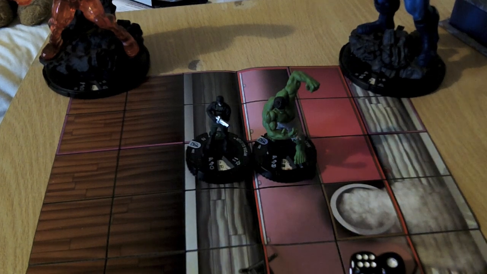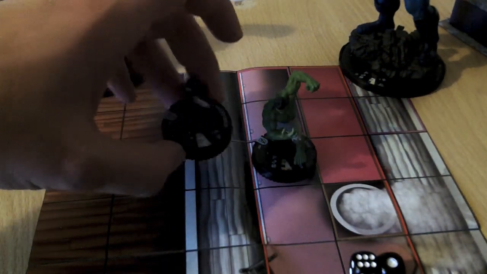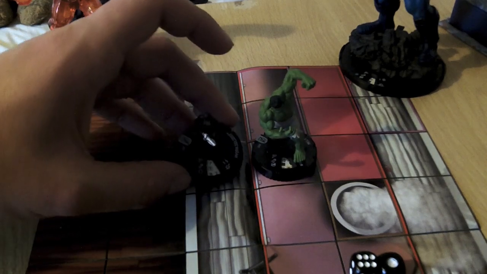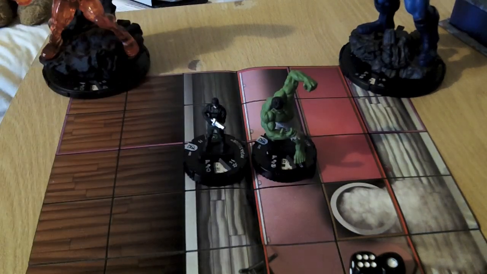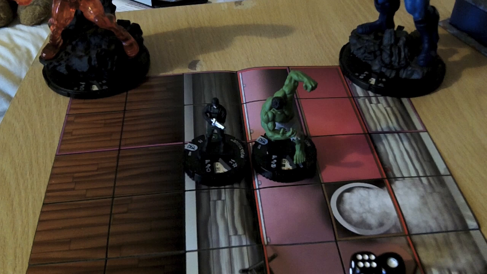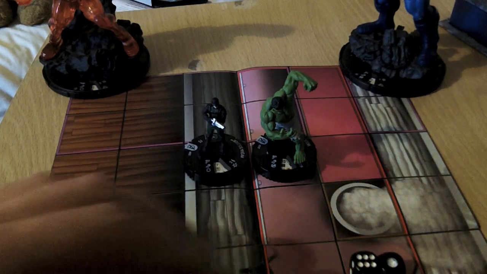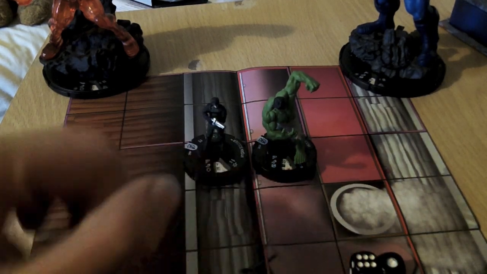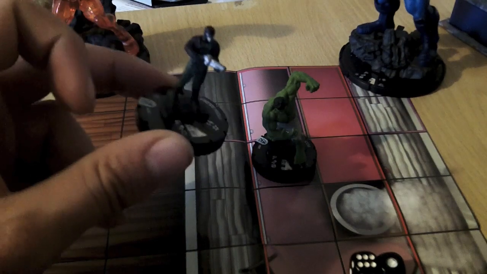You now compare this value against the defense value of whoever's been attacked, and the Hydra Soldier's only got a 16. So what that means is he's got a lower defense value than the attack that Hulk's got, and that means that the soldier's about to take a pretty nasty punch to the face. Hulk's damage is actually 4, which means the Hydra Soldier here is about to take 4 clicks of damage.